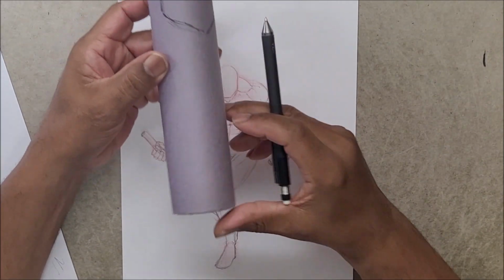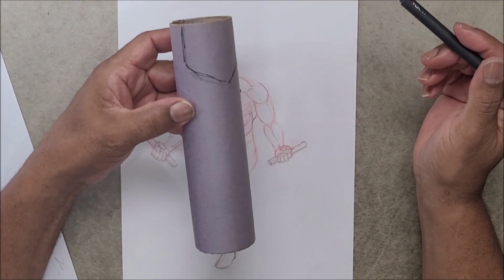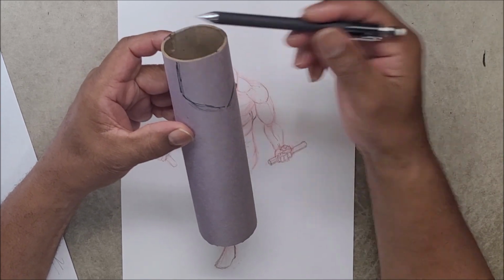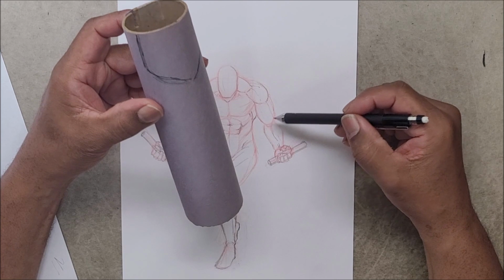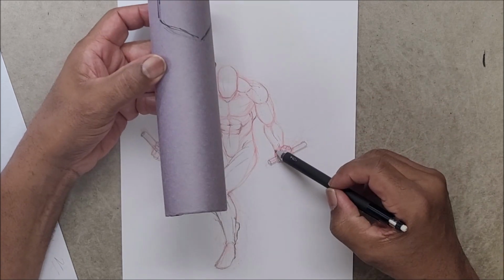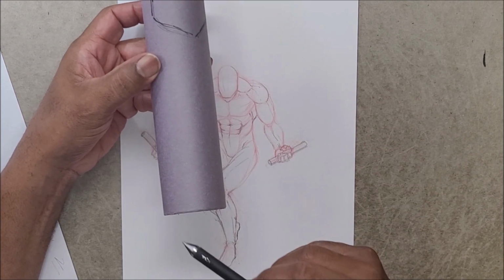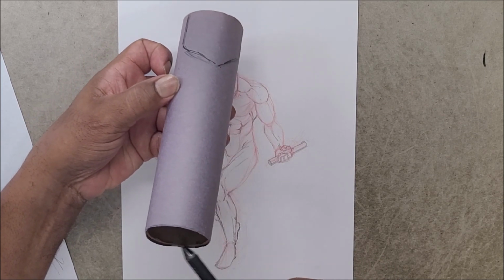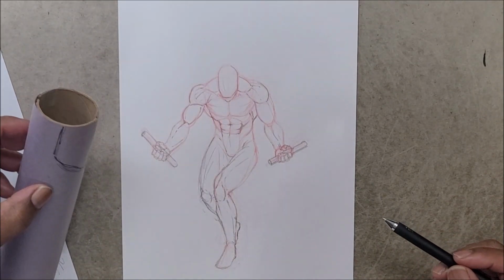Okay, so this part of the arm is straight forward right here. This is going back, so you're going to see this opening here. This is going back a little bit. This one is coming forward because you see the wrist right here, the curve. Just by being able to see that curve and knowing that's going to be the opening, you can tell the arm is going back or forward.